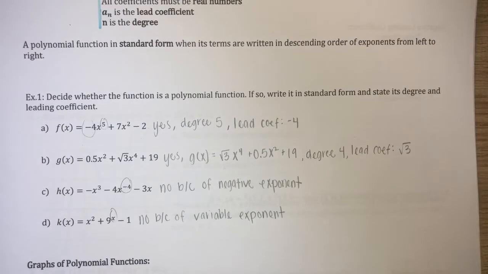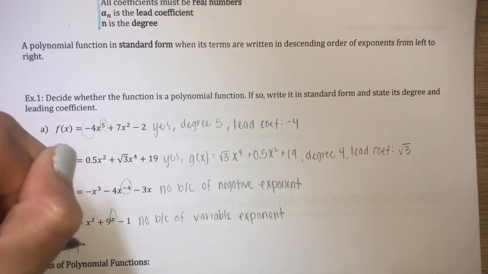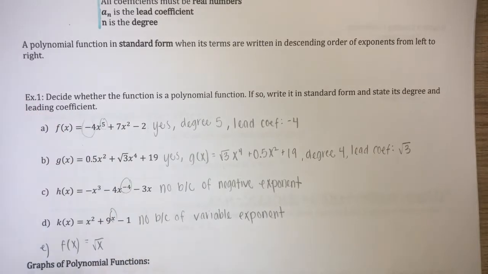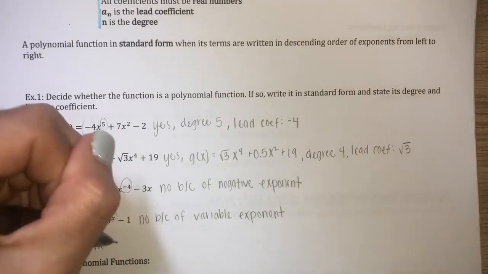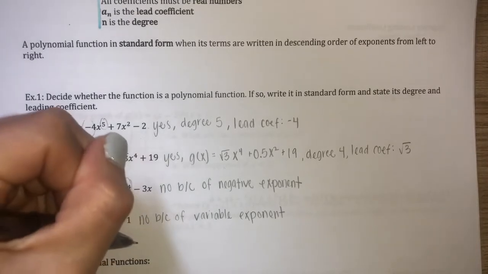And then this next example, I'm just going to add a little one to the bottom of this, so we'll call it e. If I had a function, call it f of x equals the square root of x, this is also not a polynomial function because the square root of x is the same thing as x to the 1/2 power.